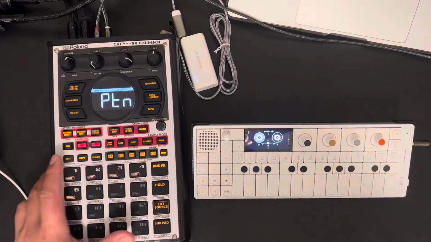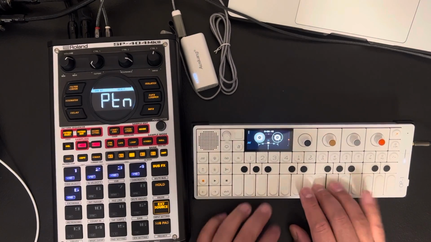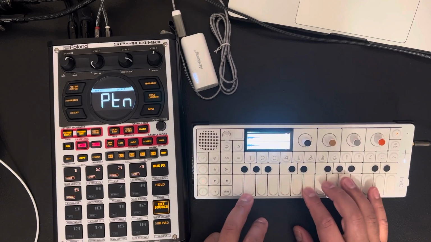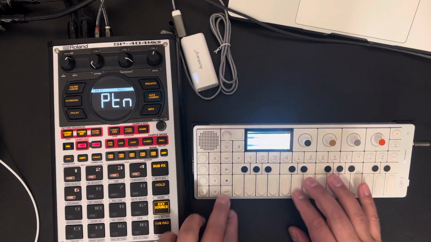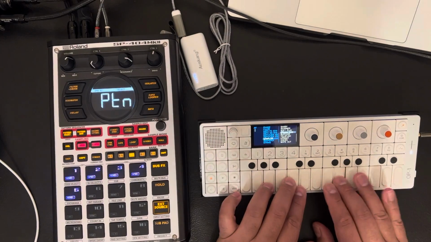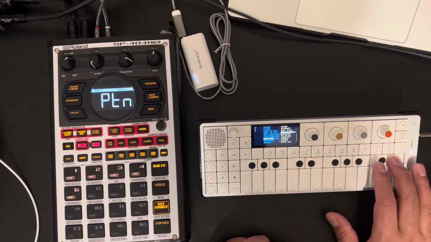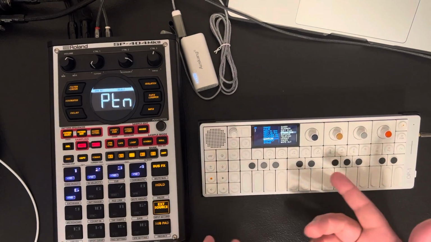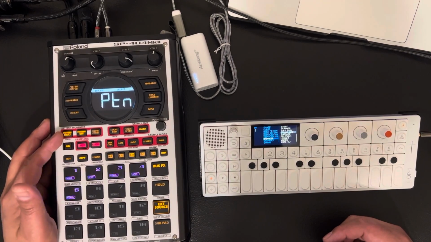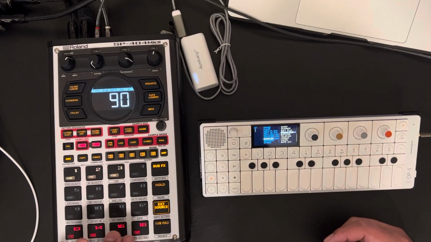All right, so let's talk about using the SP. Today is more focused on the SP. I'm using this for instrument purposes, but the SP is the star of this one. Okay, so I put together some drums.